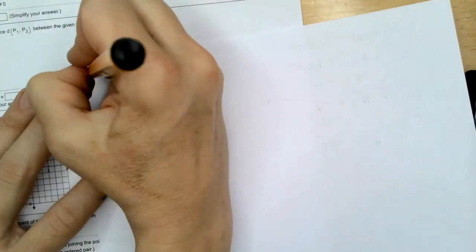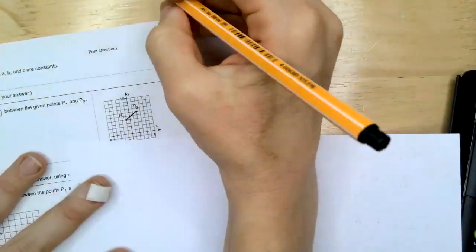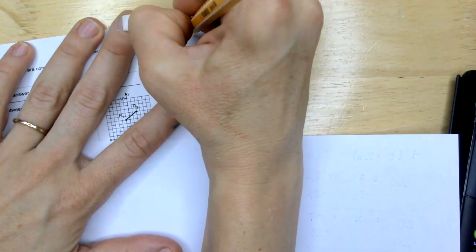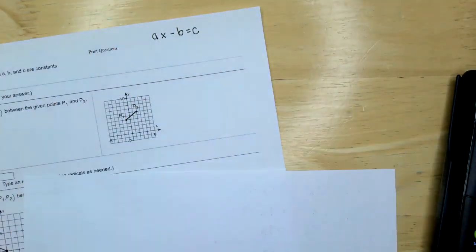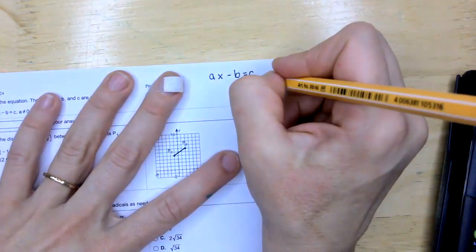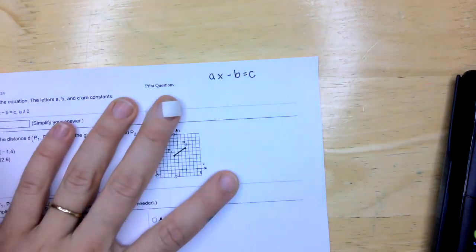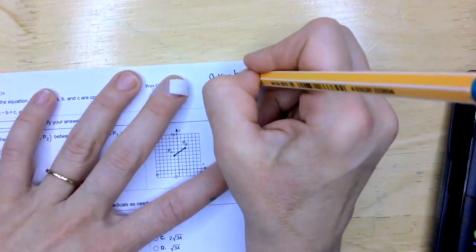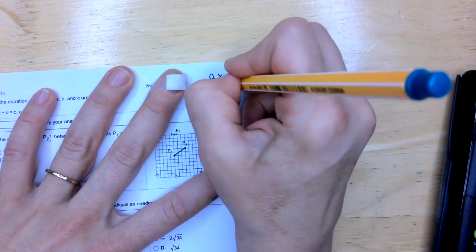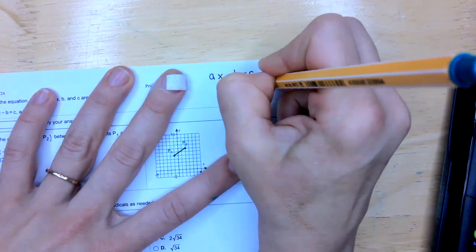25. We have ax minus b equals c. They want to find x in terms of a, b, and c. Get x alone. It doesn't matter that these aren't numbers and they're letters. X is being multiplied by a, and then we're subtracting b from it. Let's add the b.